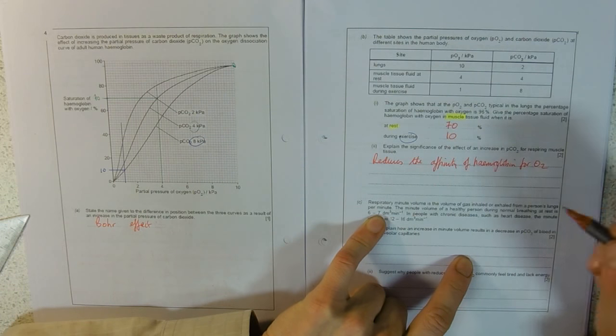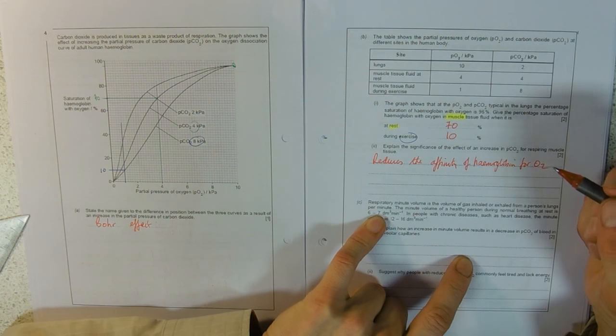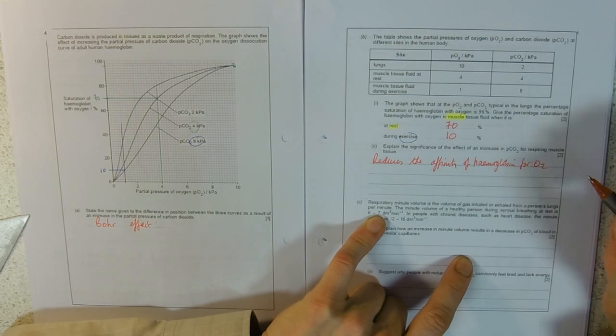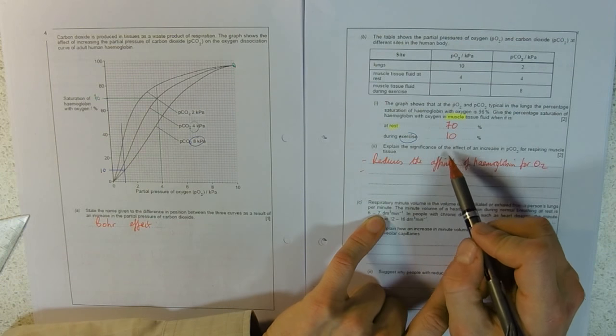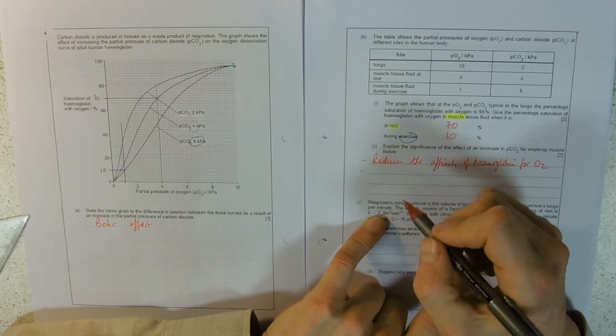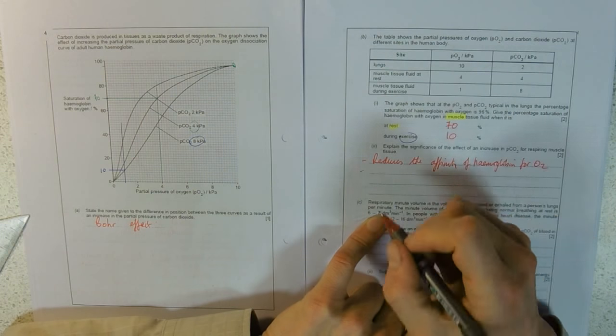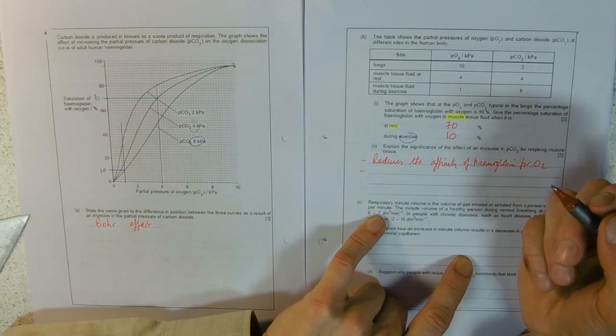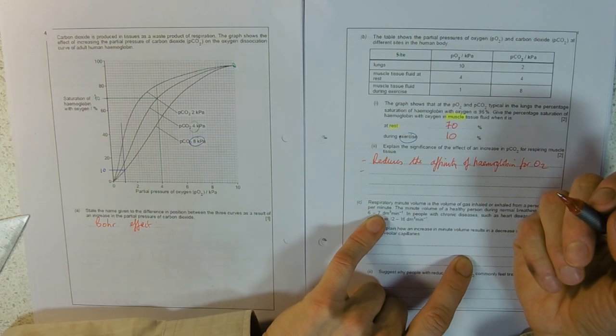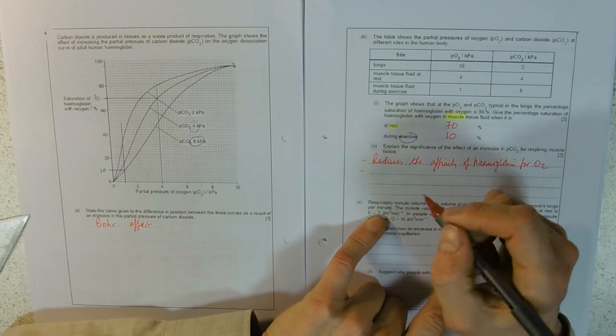And you could say that in another way, and dissociates at a higher partial pressure, but let's just keep it simple, shall we? And the second mark, well, explain the significance. Well, what happens? Why does this change anything? So more oxygen is unloaded or dissociated from the hemoglobin.